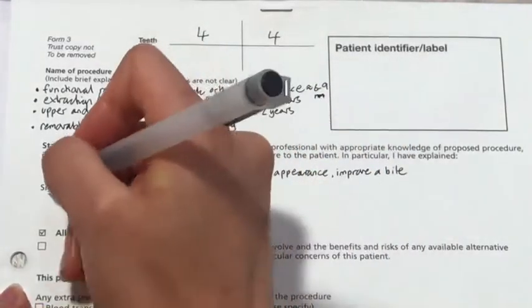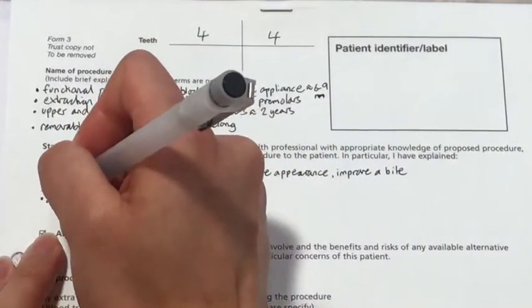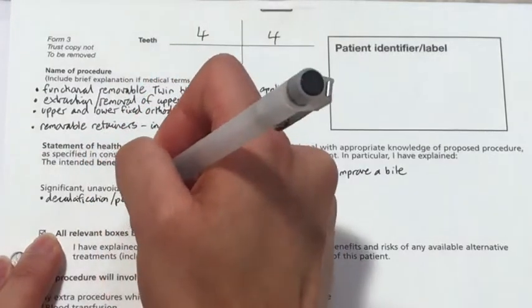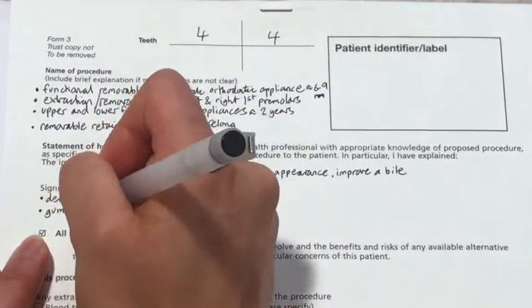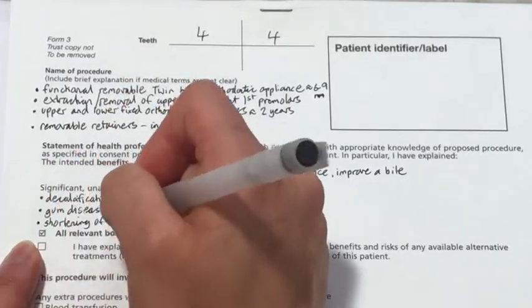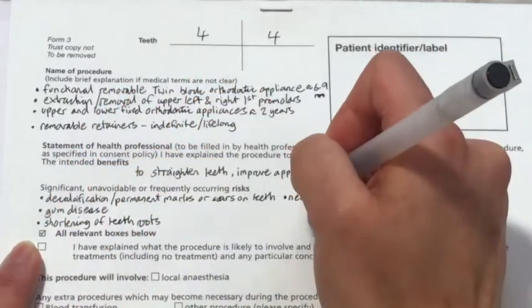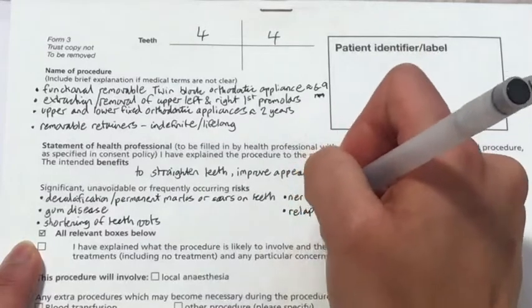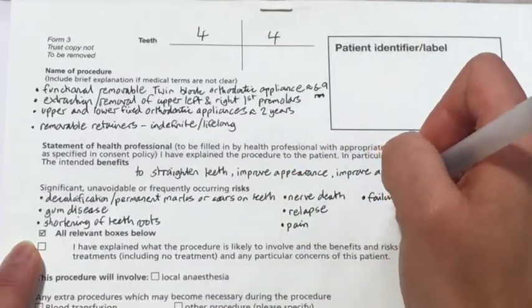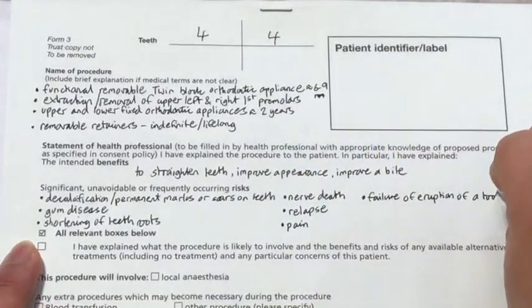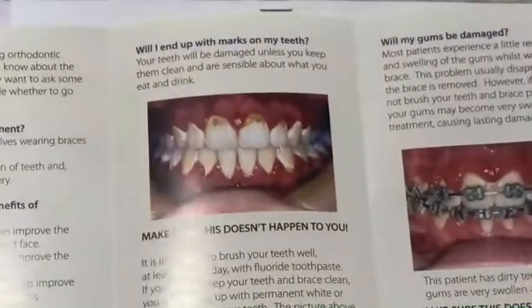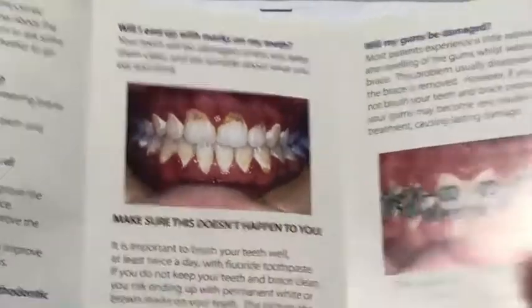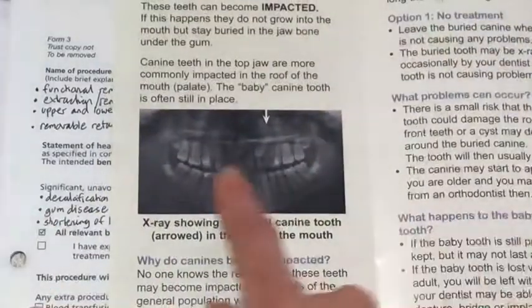The next section covers risks of treatment. There are many different risks, but you may wish to include decalcification, or in layman's terms, decay or permanent marks or scars on the teeth, gum disease, shortening of the roots, nerve death, relapse, pain, or failure of eruption of a tooth, as well as any other risks that are specific to the patient. At this stage, it may be useful to supplement your explanation with diagrams of decalcification or explanations of the roots and the pulp on the DPT.